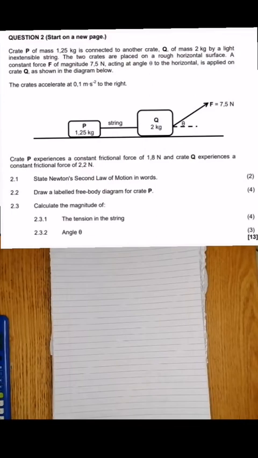We'll be doing physical science, Newton's laws, question 2. You have a statement there. Before attempting your questions, you have to read it, which says crate P of mass 1.25 kilograms is connected to another crate Q of mass 2 kilograms by a light and inextensible string. The two crates are placed on a rough horizontal surface. A constant force F of magnitude 7.5 newtons acting at angle theta to the horizontal is applied on crate Q as shown in the diagram below. The crates accelerate at 0.1 meters per second squared to the right, and then you're given the diagram there.